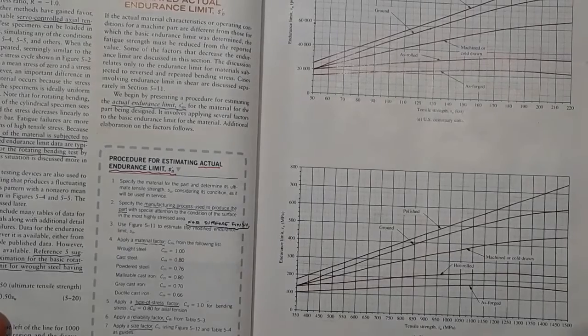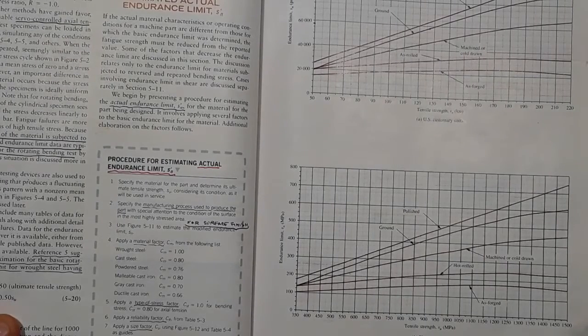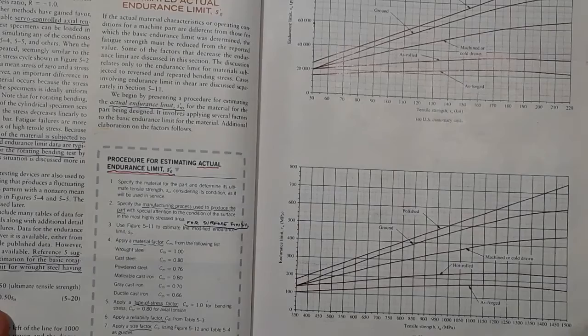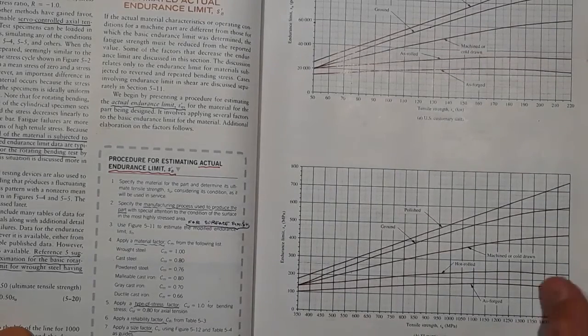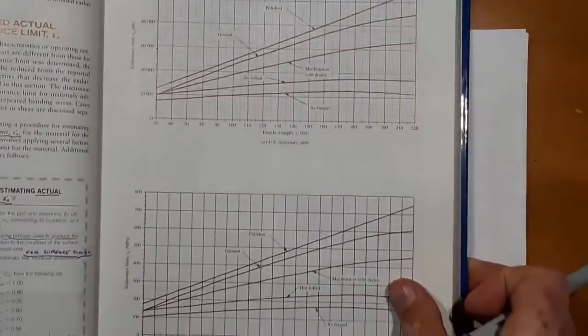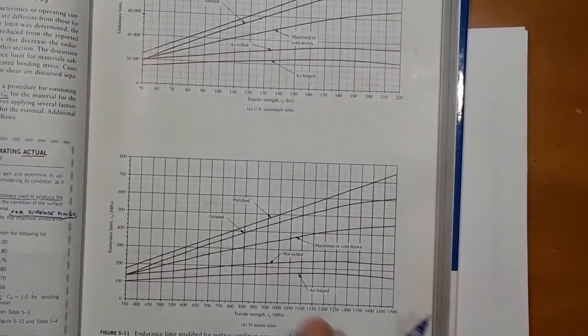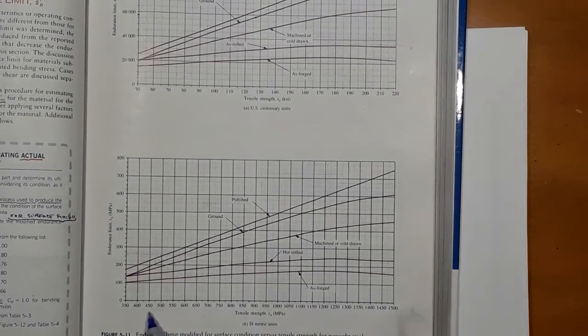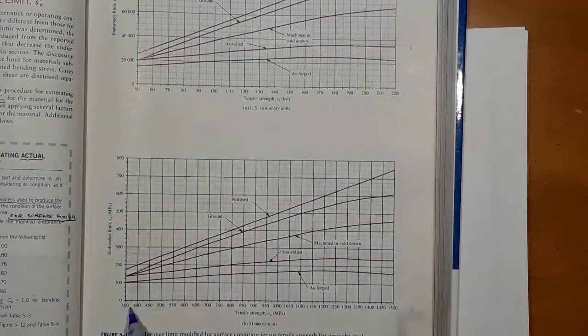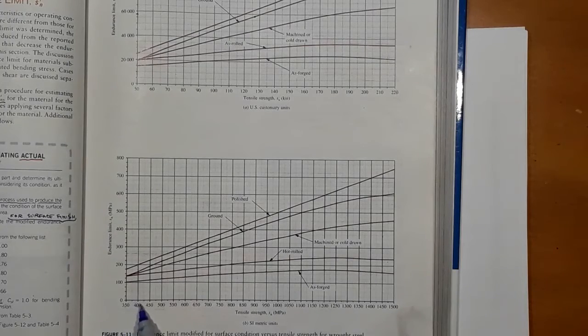So it's going to be the endurance limit corrected for surface finish. And we have the hot roll condition, and the ultimate strength is 379. So 300, 350, 375, 400 megapascal.